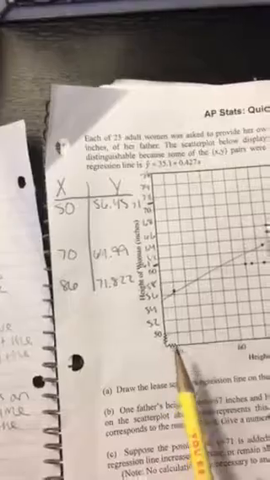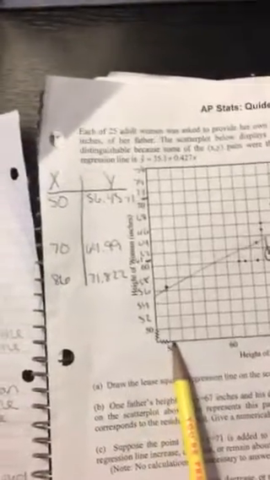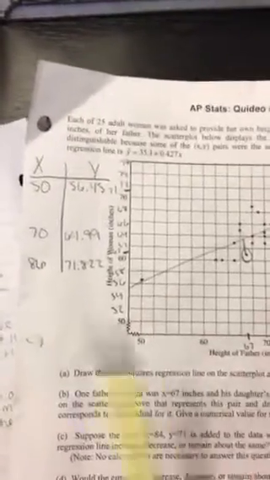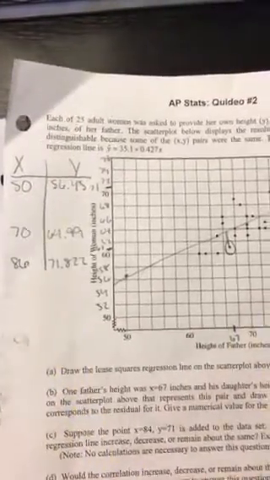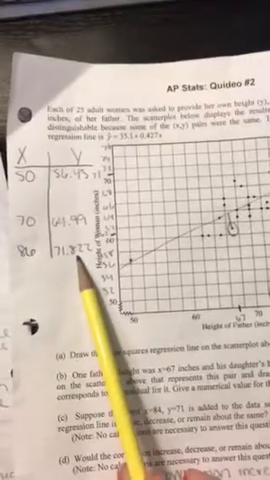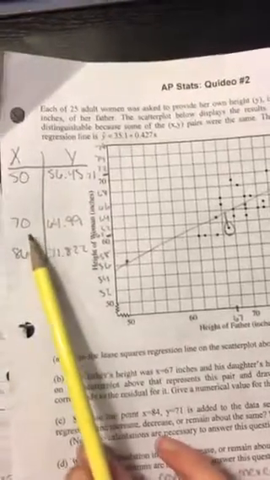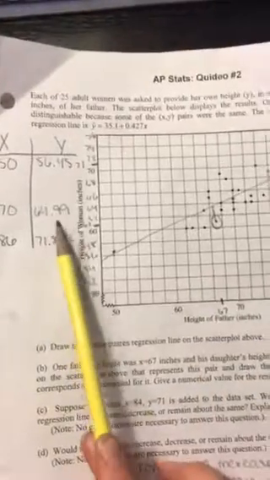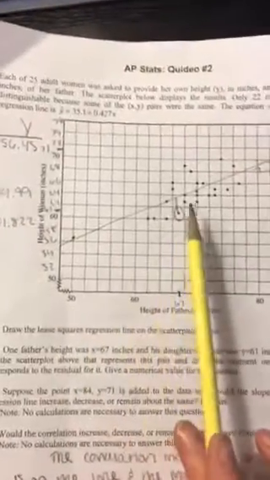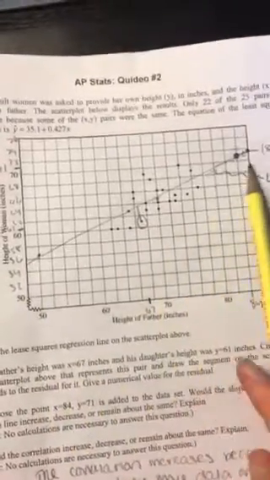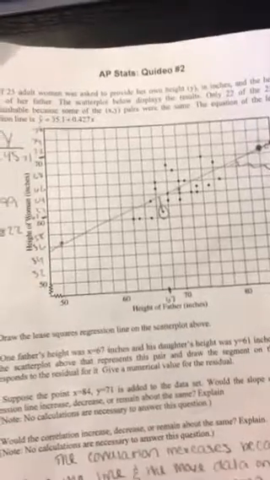So I plugged in 50 since it's one of the first x values and got 56.45 for the y value. And I plotted a point there. I then went down to 86 to get an endpoint, and I got a y value of 71.822. And then I found a middle-ish point at 70, and I got a y value of 64.99 and plotted my point up here. Then I simply connected those dots to make my least squares regression line.